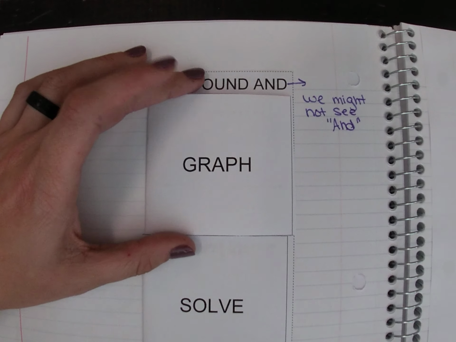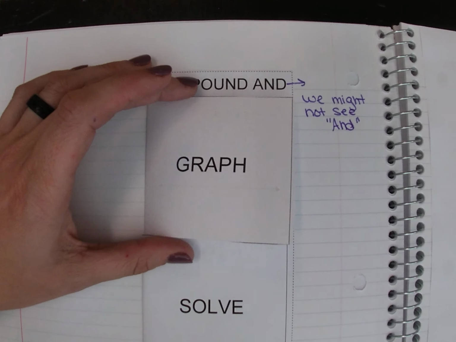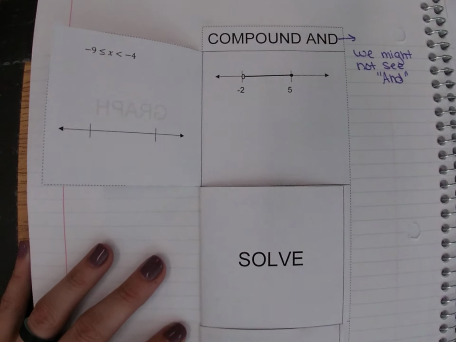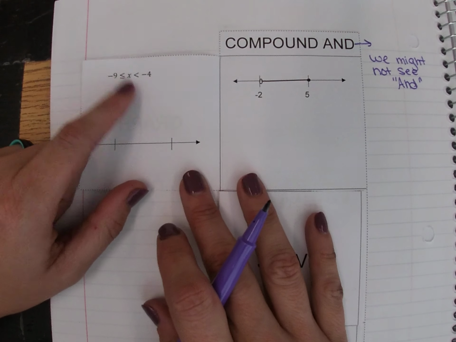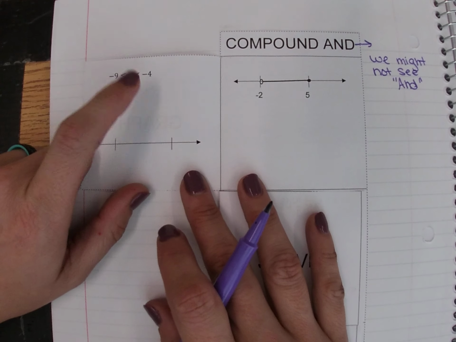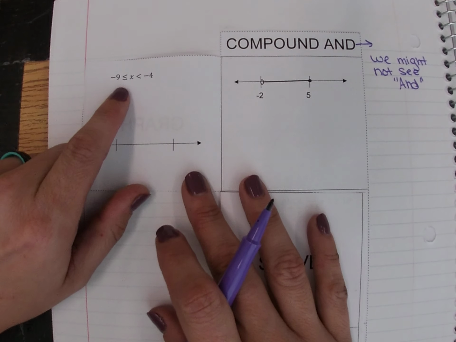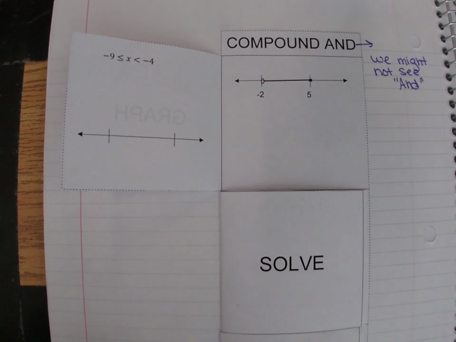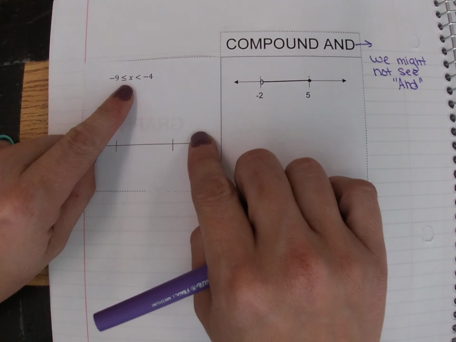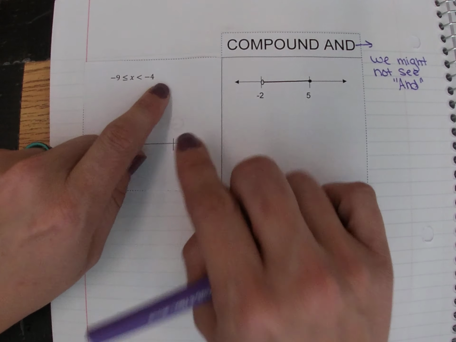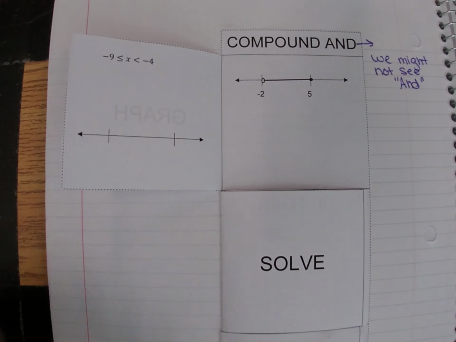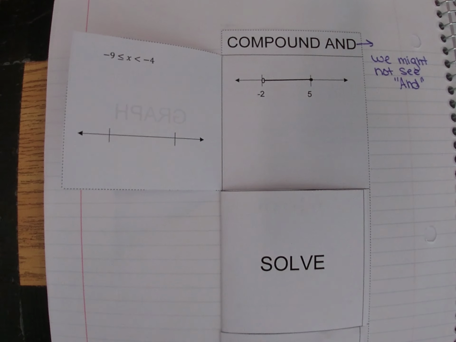Same types of ways that we can represent it. If we start by looking at graphing, you will notice right away when we look in here to graph this, we do not see the word and. That is because we can instead link them all together in one big chain: -9 is less than or equal to x and less than -4. I don't need to repeat that x like I had to for compound or.